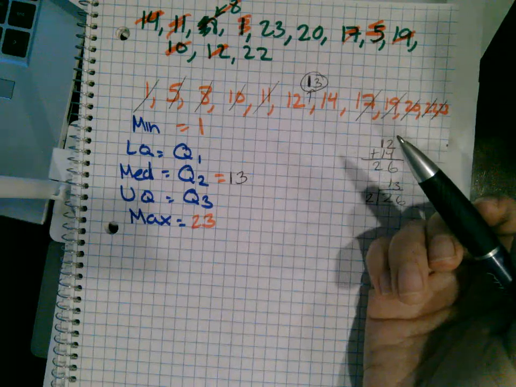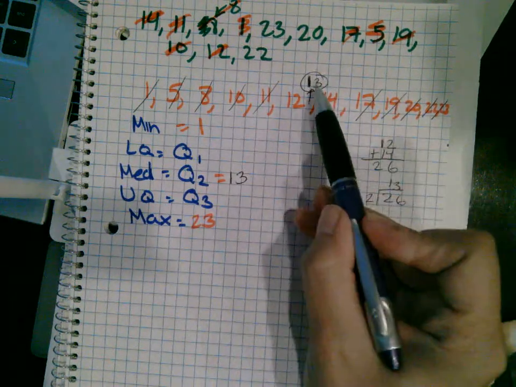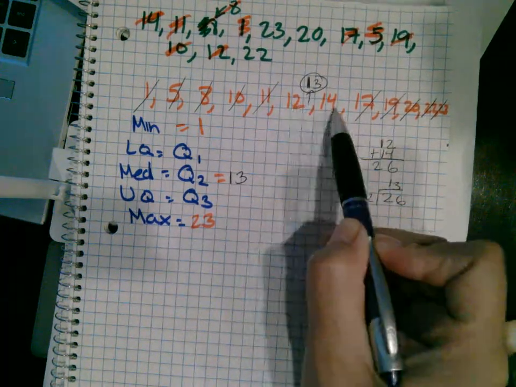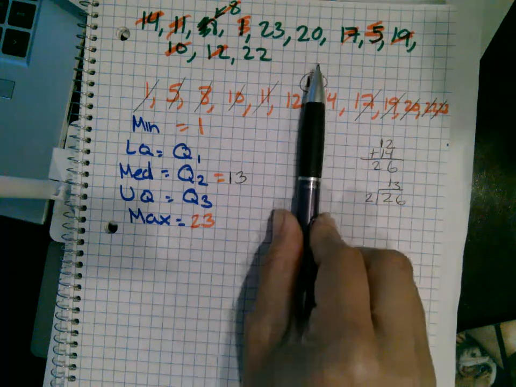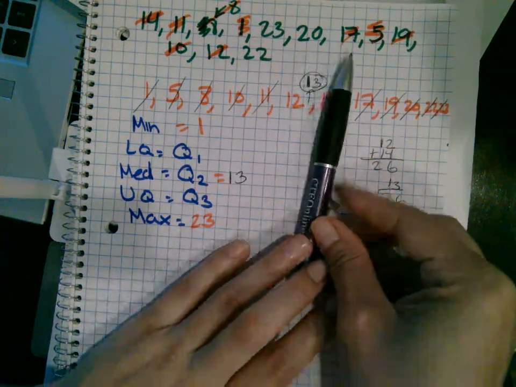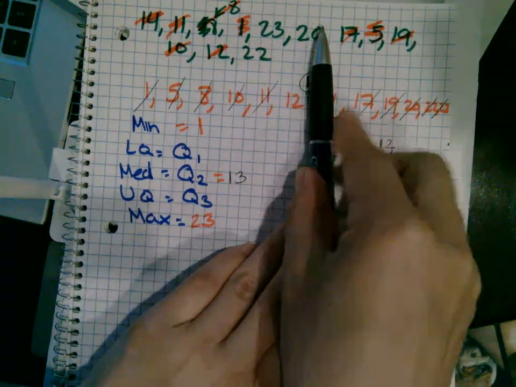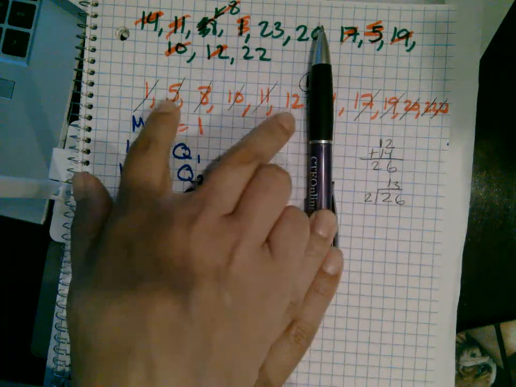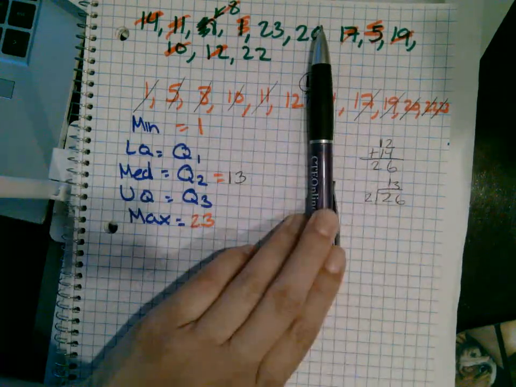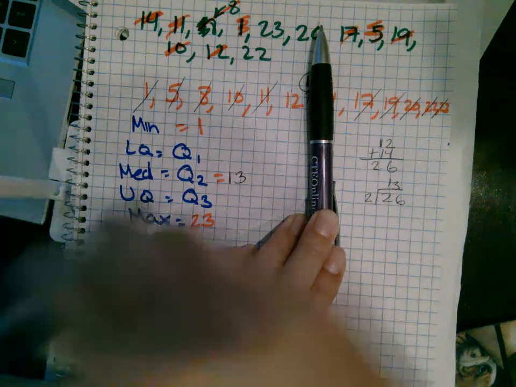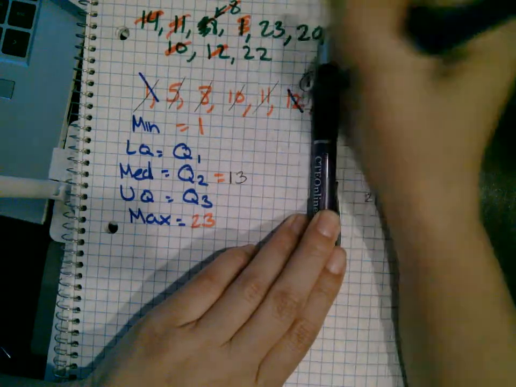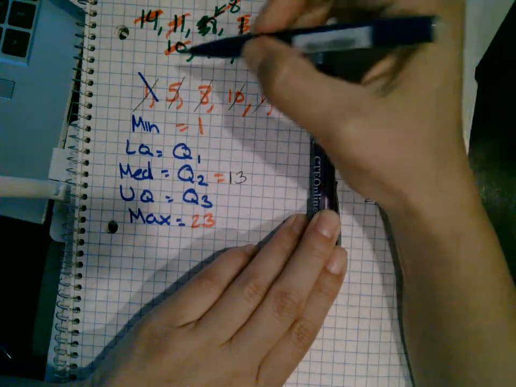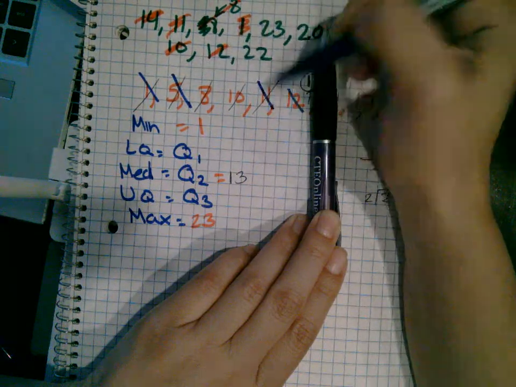Now, something interesting. This is the hardest problem of the day. This is your median. It's not 12. It's not 14. It's 13. So when I do my lower quartile, I'm going to include the 12 in the lower part. So let's cross them out: the 1 and then the 12 because it was in your median, the 5 and then the 11.